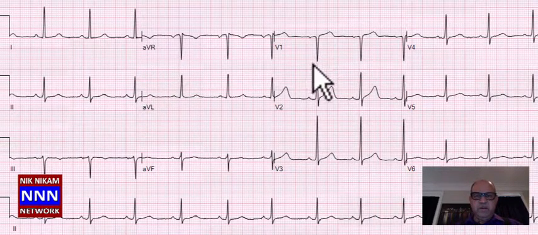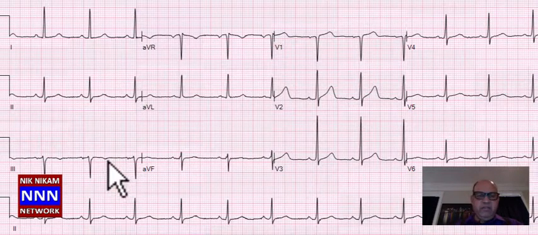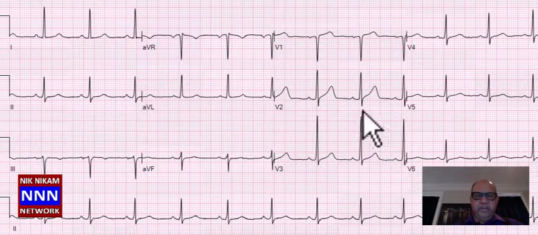Sinus rhythm, good R wave progression in the anterior leads. The lateral leads are okay, except for some T wave changes. So sinus rhythm with some non-specific T wave changes.